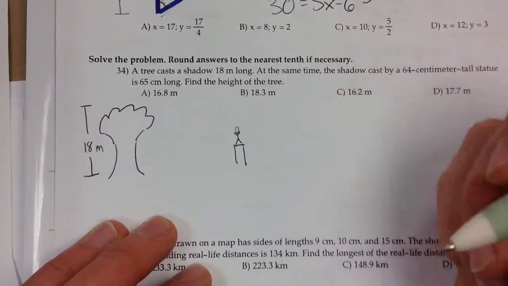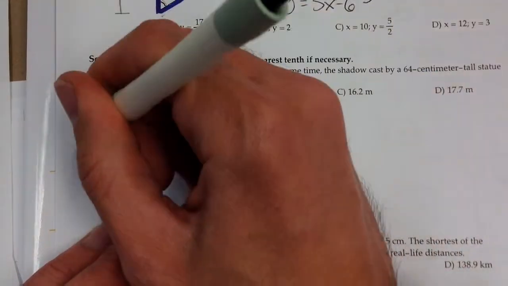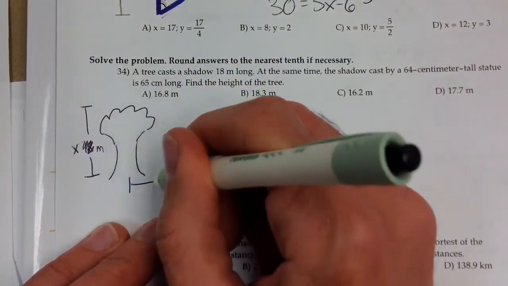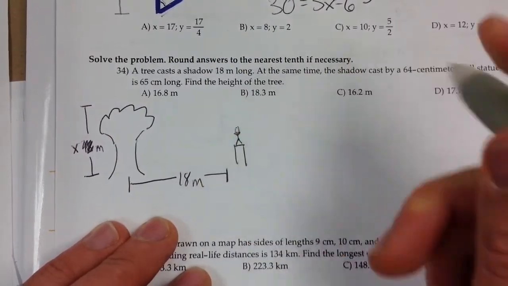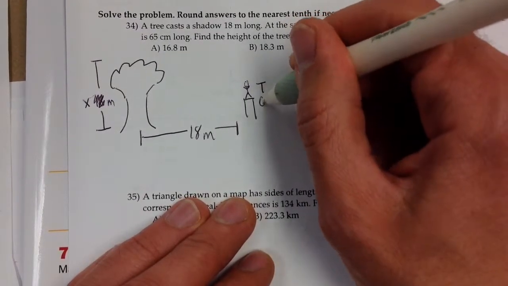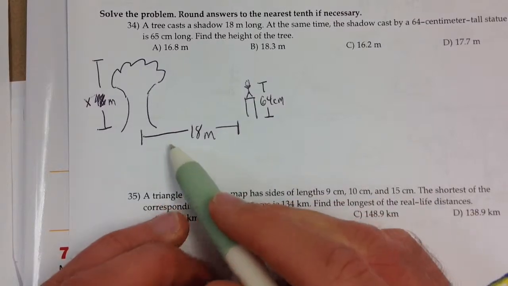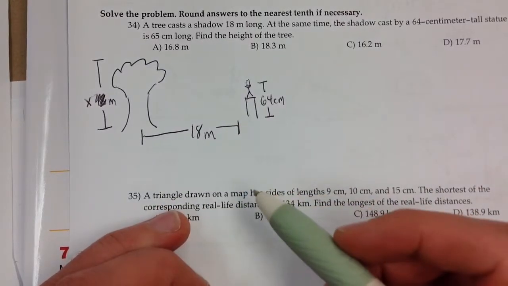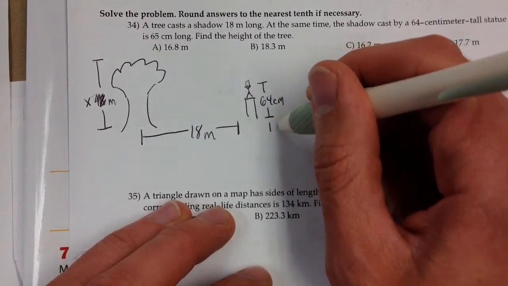The bigger triangle with a height of x, and the base of 18 meters. Yeah, thank you for saying that. The shadow is 18, and then for the statue, the height is 64 centimeters. Bottom one is in between them. This is 18 meters. That's in between them. It doesn't matter. With a shadow of 65 centimeters.